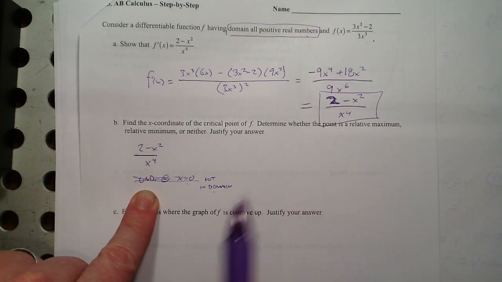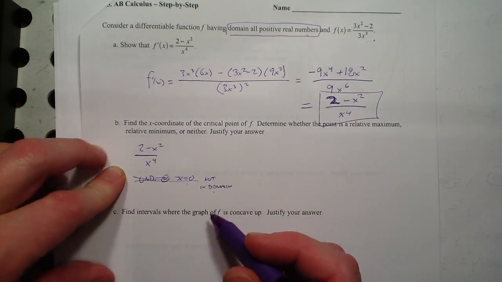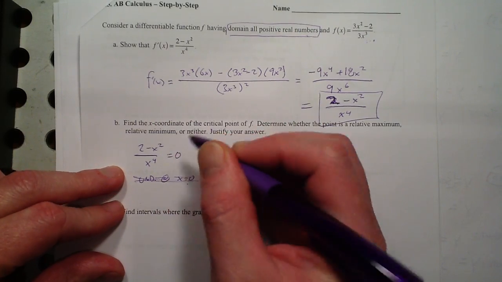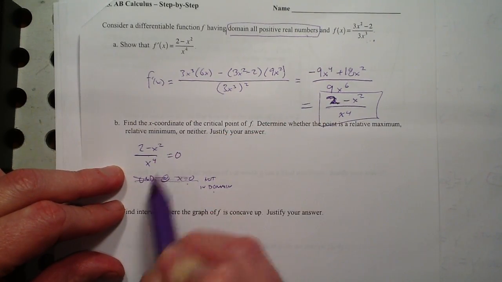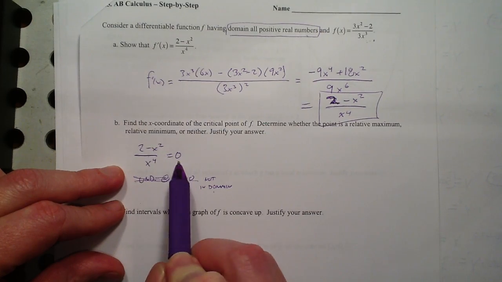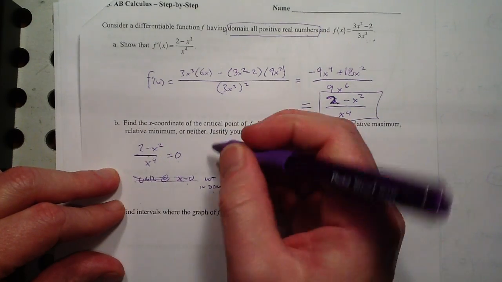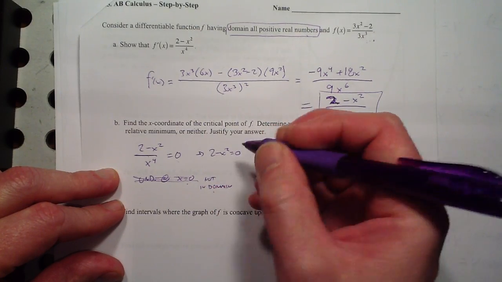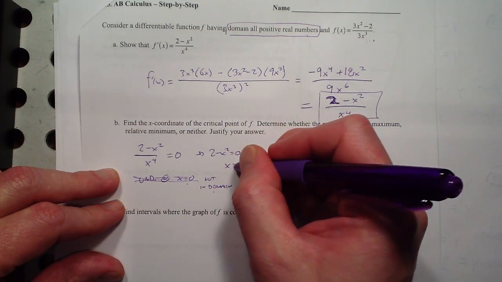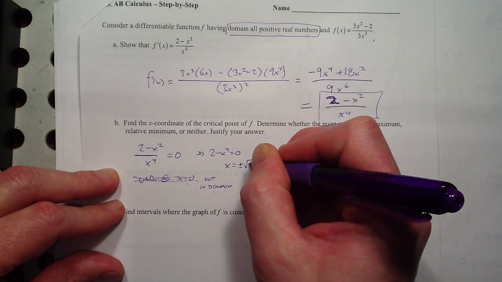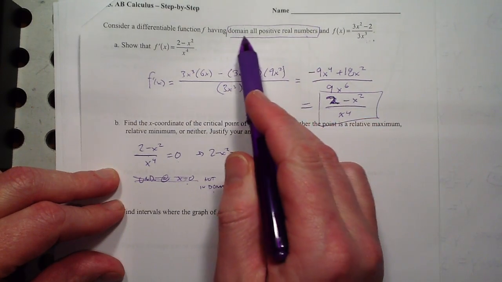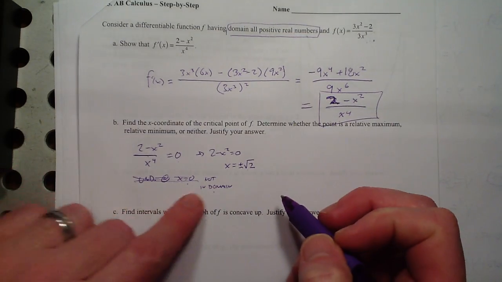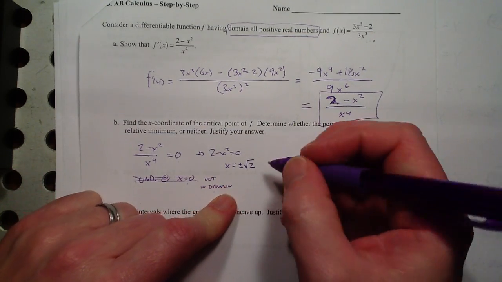So it can't be a critical point if you're not a point on the function. So let's set this equal to 0 then. Find critical points, that's where the derivative is equal to 0. If you have a fraction equal to 0, that happens when the top is equal to 0. And that happens at x equals plus or minus the square root of 2. But since the domain is just positive reals, we're only interested in the positive square root of 2.